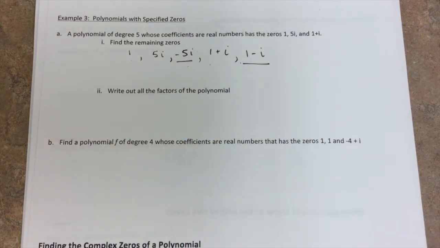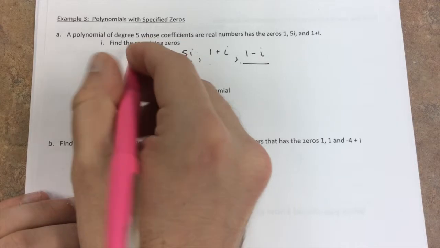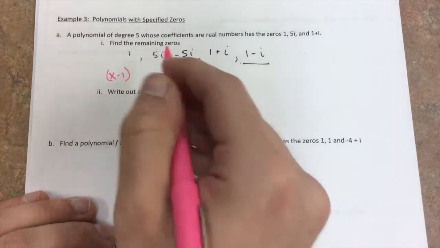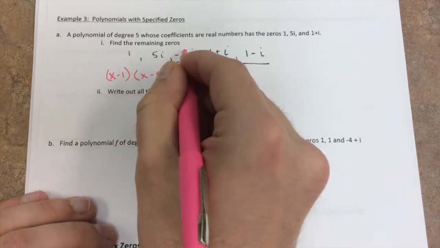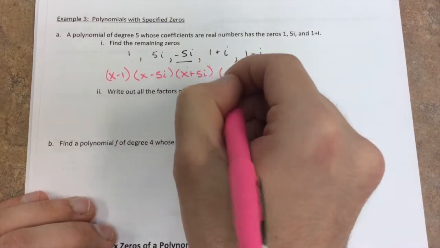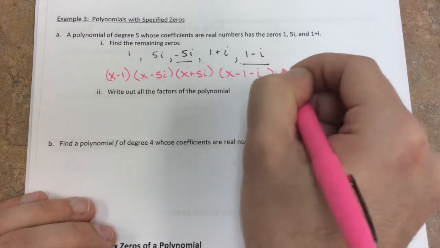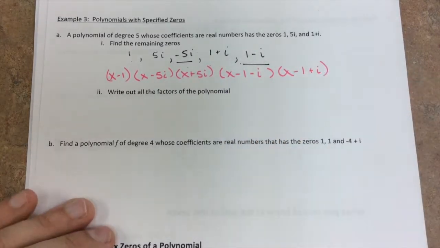So then our degree is 5. Let's write these out as factors. If 1 is a 0, then x minus 1 is our factor. 5i would be x minus 5i, then x plus 5i, then x minus 1 minus i, and x minus 1 plus i.